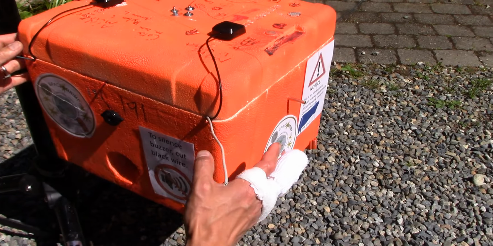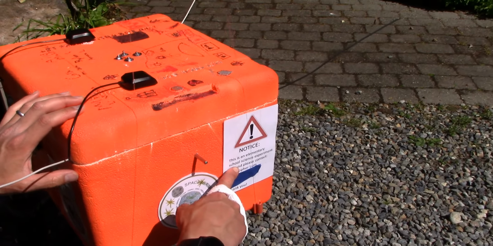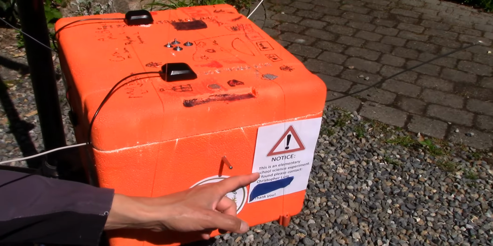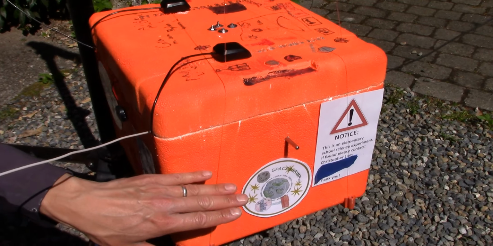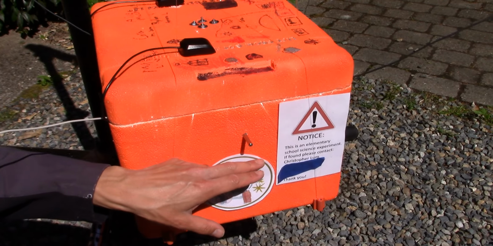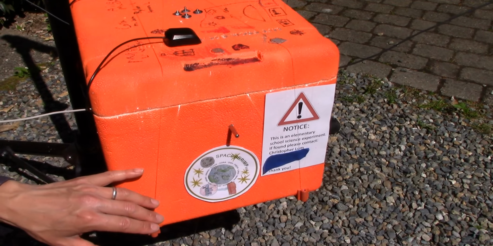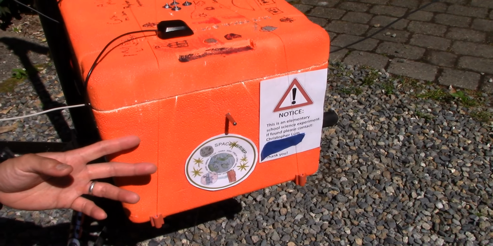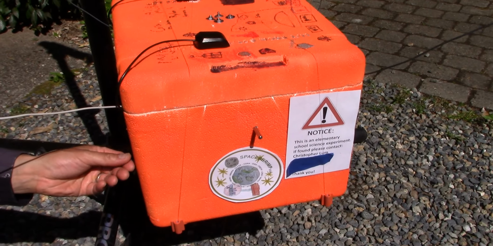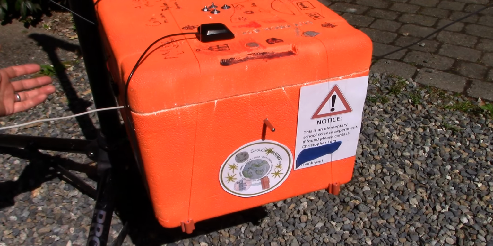What else is on the exterior? As you can kind of see, we also slapped on a lot of notices saying, hey, this is not an explosive device or anything like that. It is just an elementary school science experiment, and we put some contact information so that hopefully if somebody does find it and our tracking systems fail, they can get in touch with us and we can retrieve the payload. So that should hopefully be helpful.